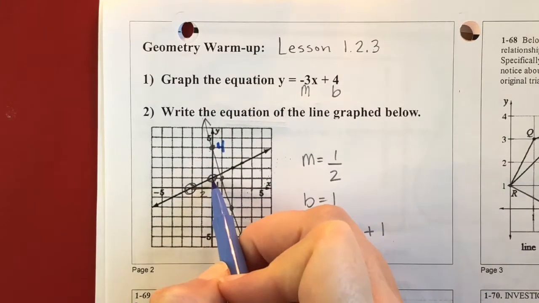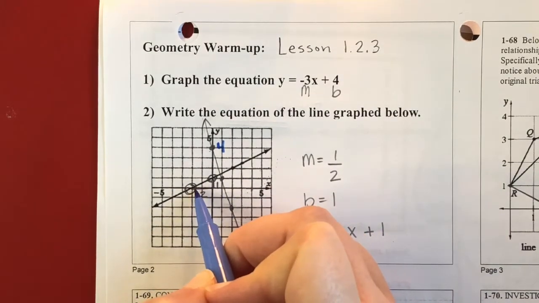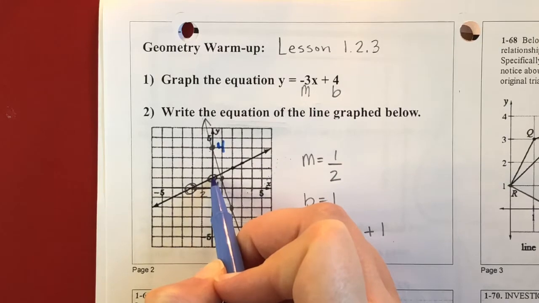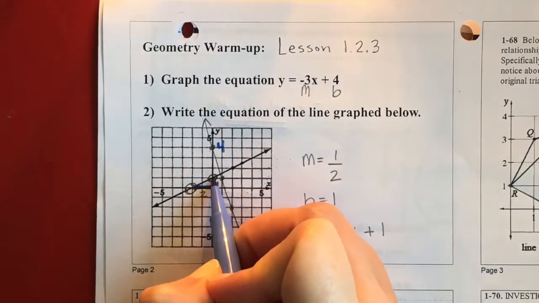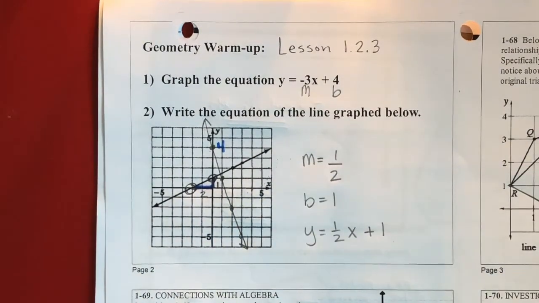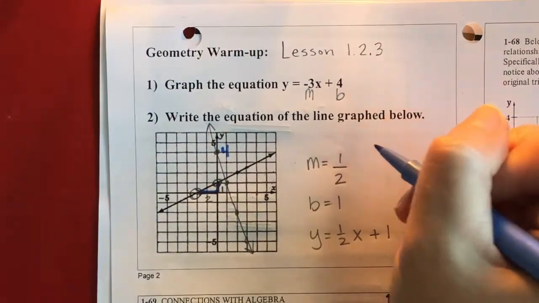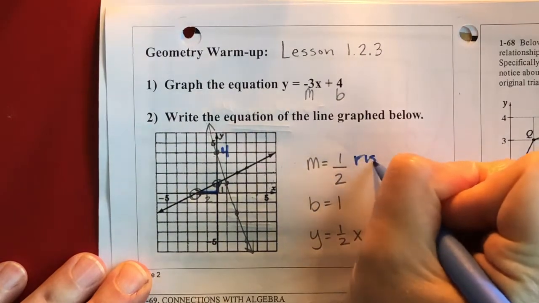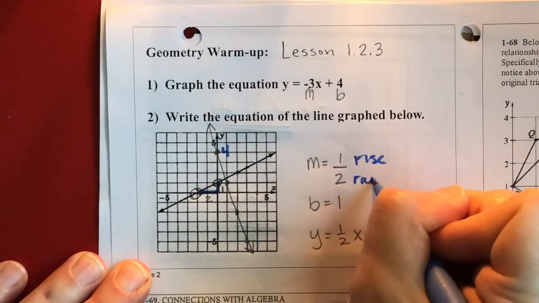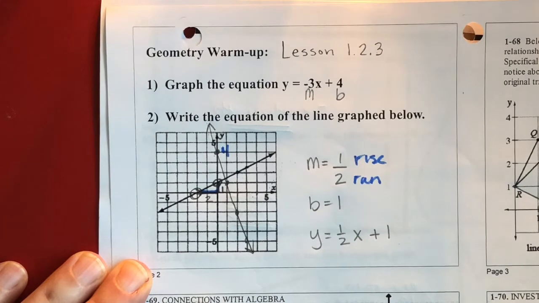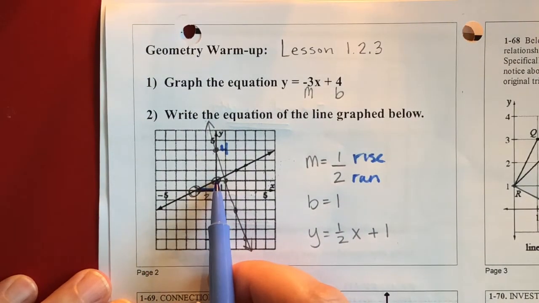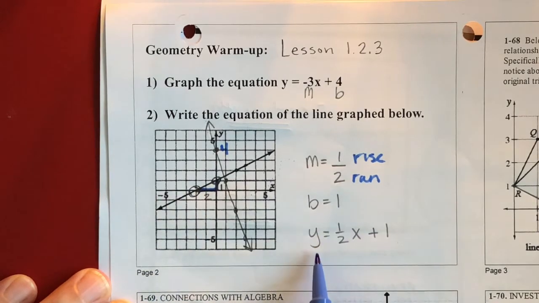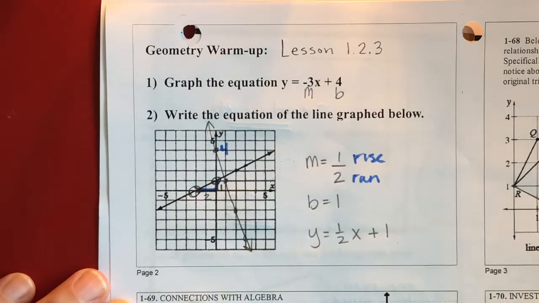So what I did is I identified 2 points that are lattice points, which means it hits those little corners of your grid and you can easily read them. And I drew in a slope triangle. So it goes over 2 and up 1. Our rise is the numerator and our run is the denominator. So our slope is 1 over 2. We begin at our y-intercept of 1, so our b value is 1. This equation will then be y = 1/2 x + 1.